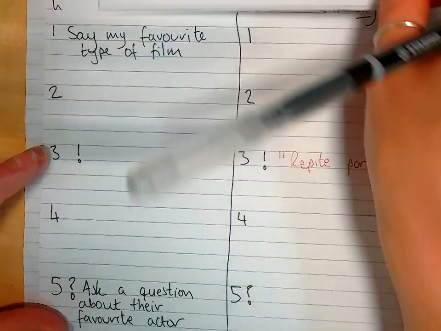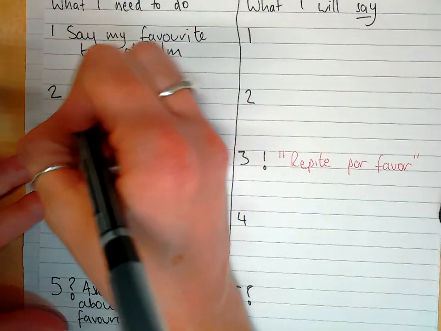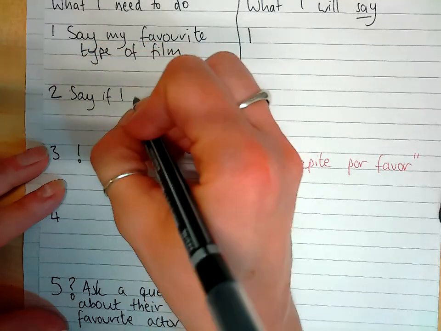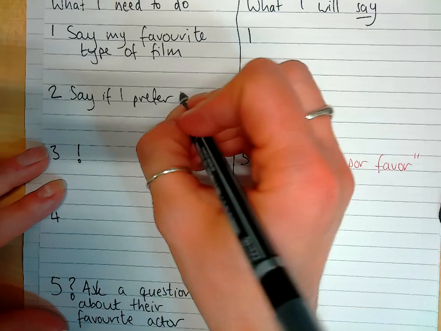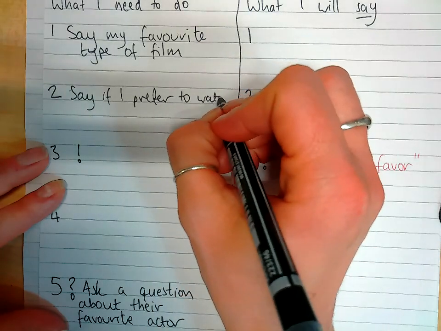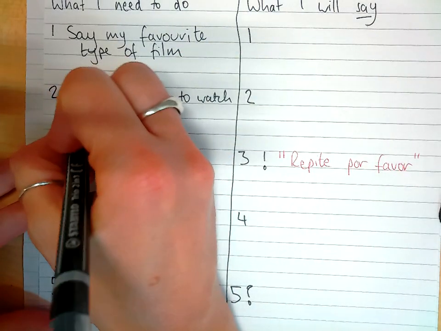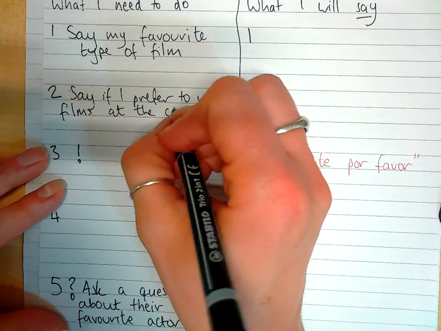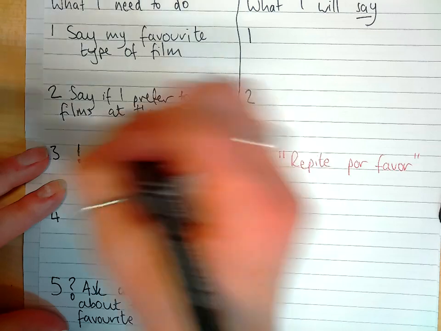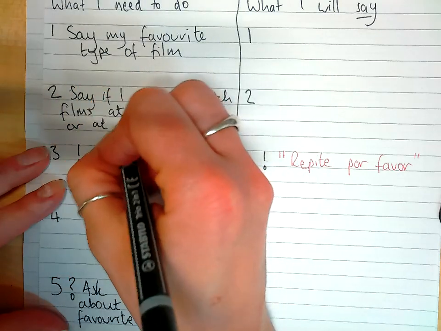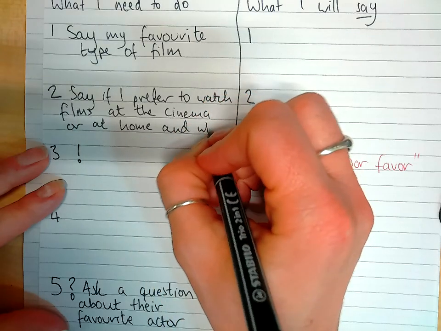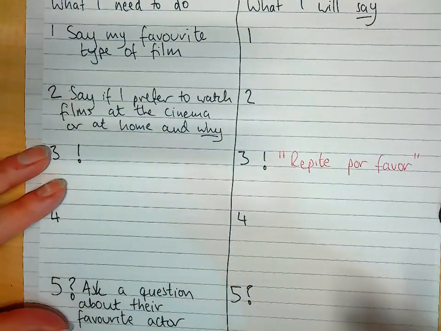So here I need to say if I prefer to watch films at the cinema or at home, and the extra thing here is and why. And I'm going to underline that so that I don't forget it later.